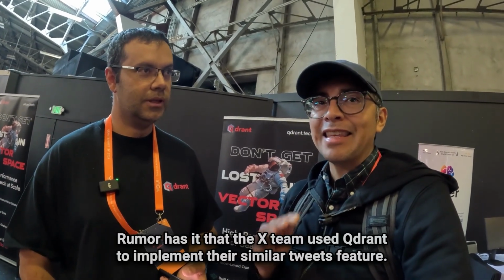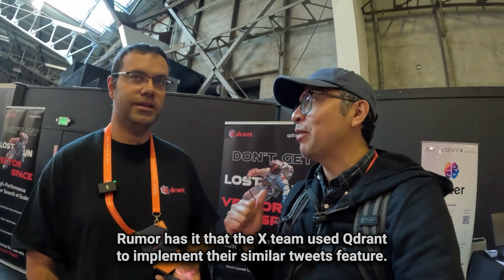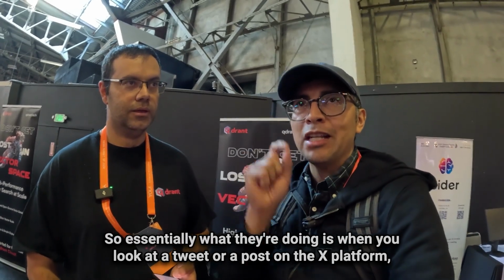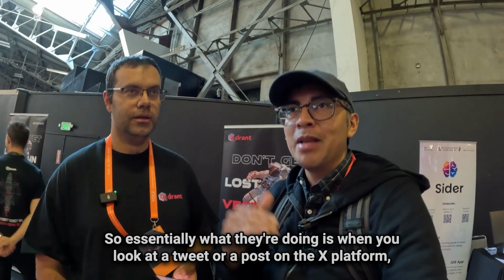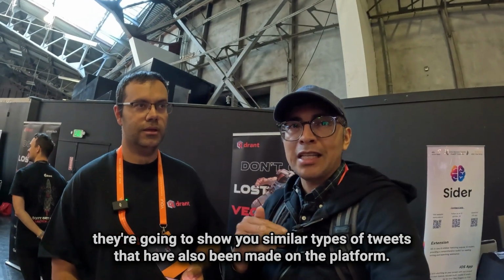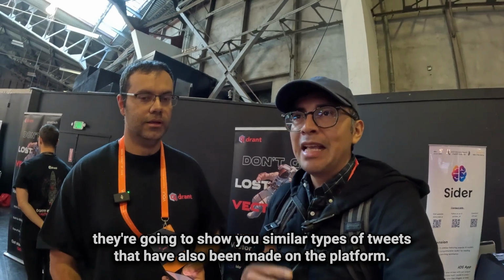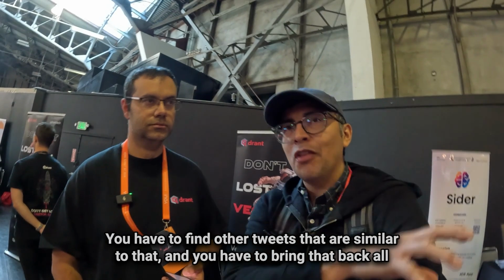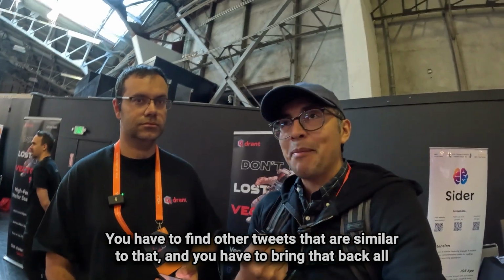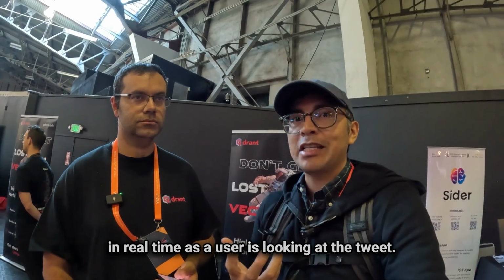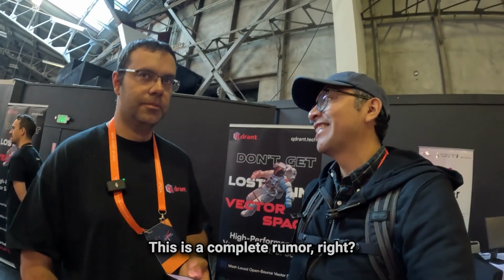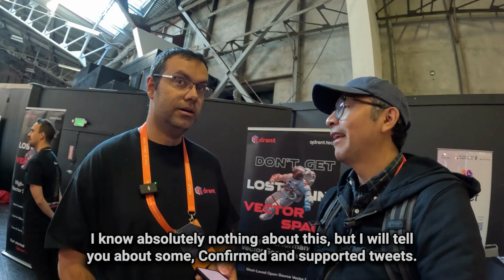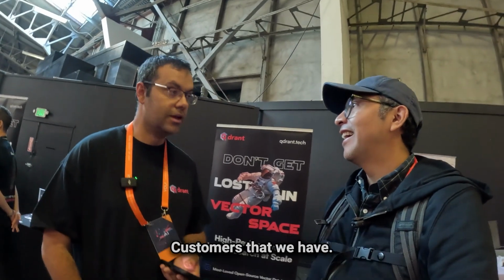Rumor has it that the X team used Qdrant to implement their similar tweets feature. So essentially what they're doing is when you look at a tweet or a post on the X platform, they're going to show you similar types of tweets that have also been made on the platform. And that's tough because you have to understand the meaning of that particular tweet. You have to find other tweets that are similar to that, and you have to bring that back all in real time as the user is looking at the tweet. This is a complete rumor, and I know absolutely nothing about this, but I will tell you about some confirmed and supported customers that we have.